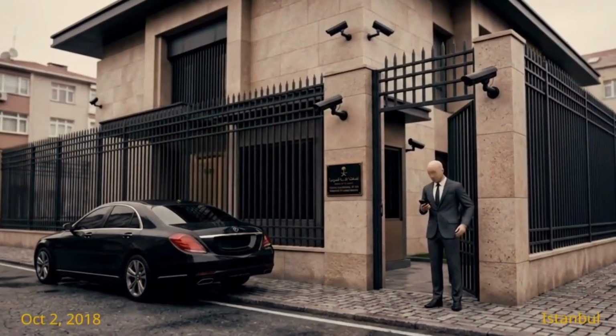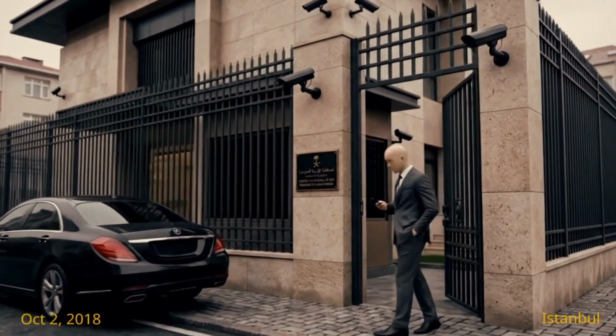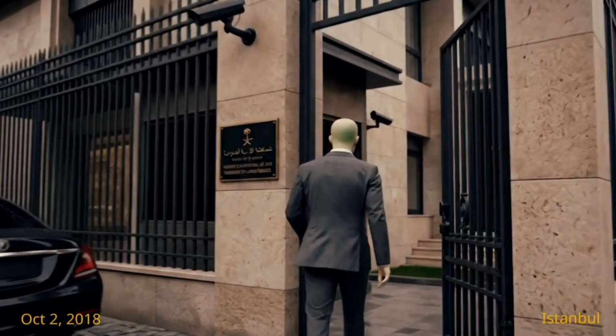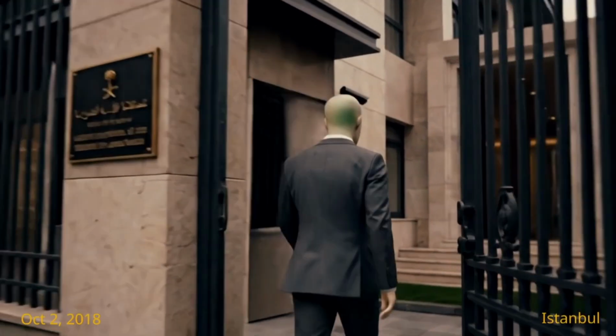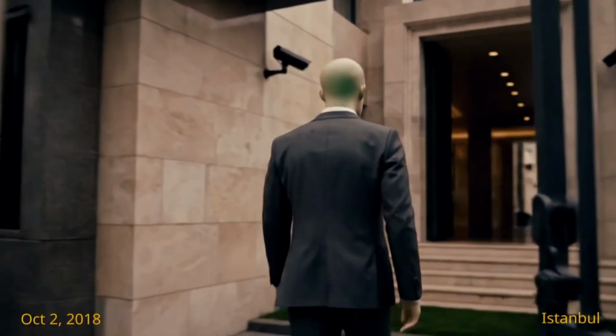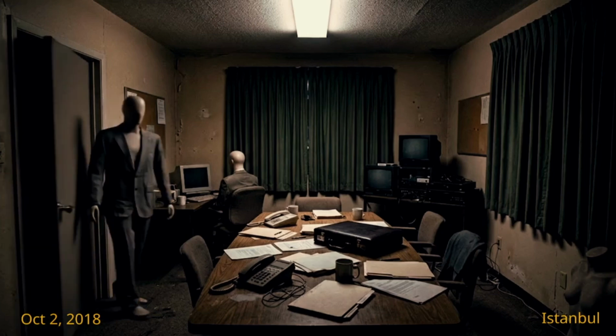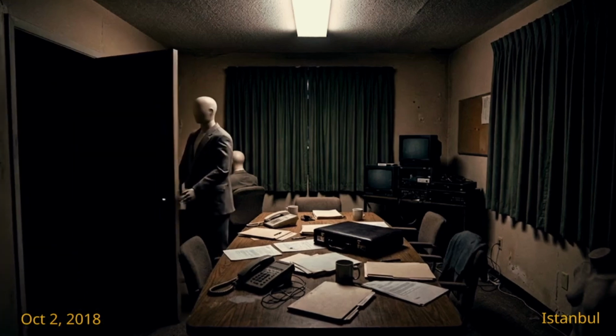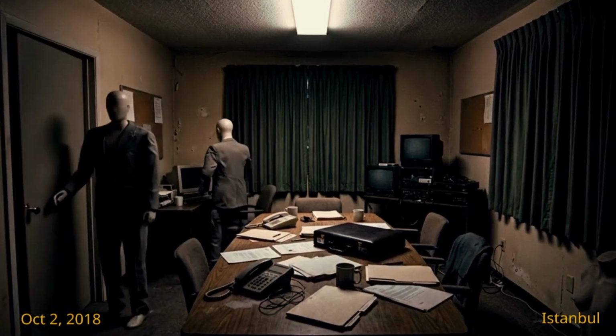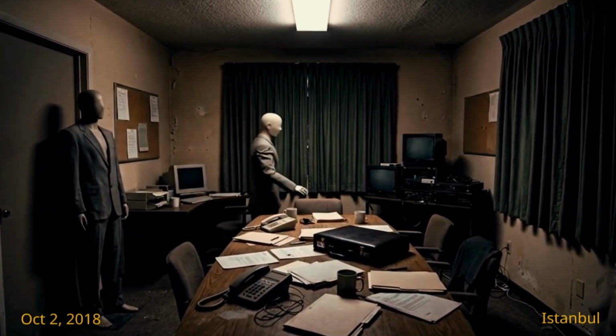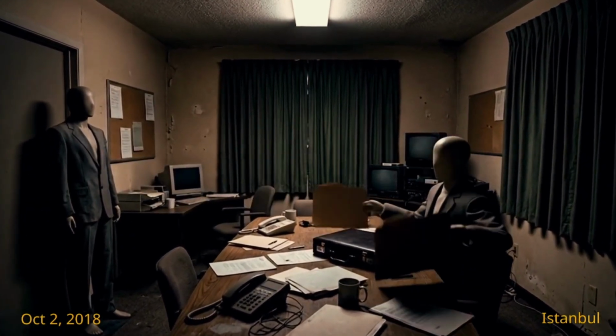October 2nd, 2018. A Saudi journalist arrived at his country's consulate in Istanbul. He was there for a document, a routine administrative task. He never walked out.